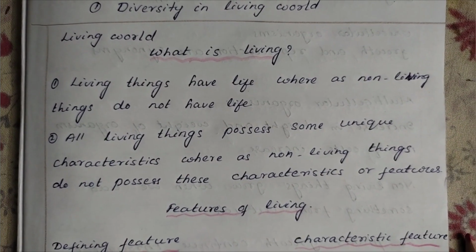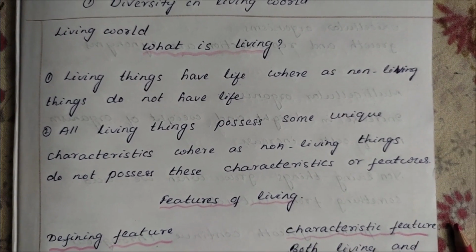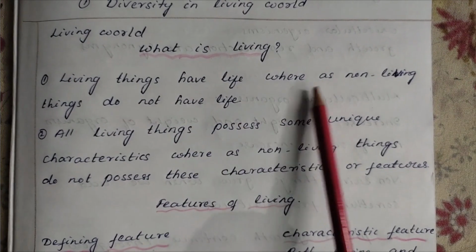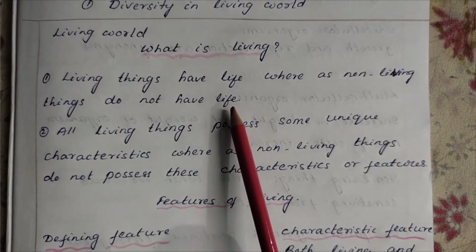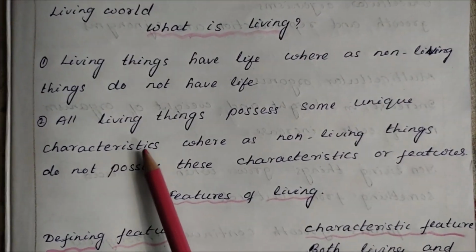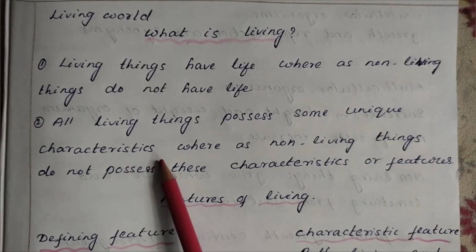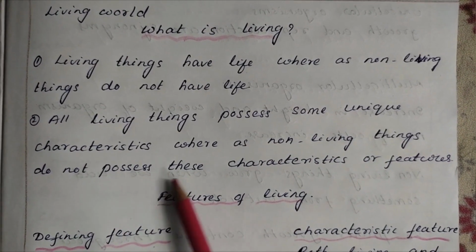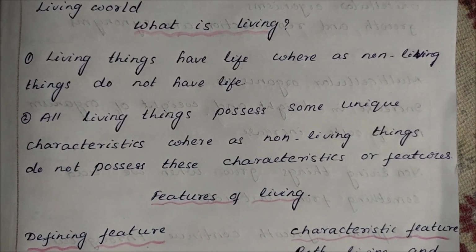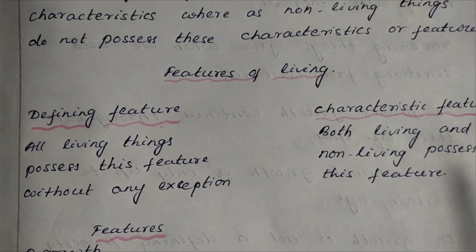In this first topic, what is living? All of us know living things have life whereas non-living things do not have life. But how can you differentiate between these living and non-living things? All living things possess some unique characteristics whereas non-living things do not possess these features or characteristics. So what are these features of living?